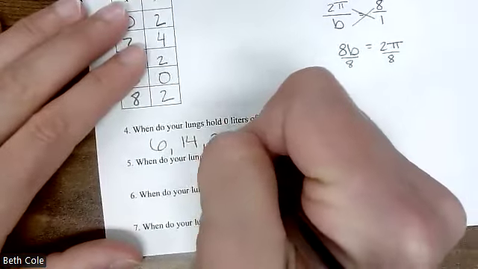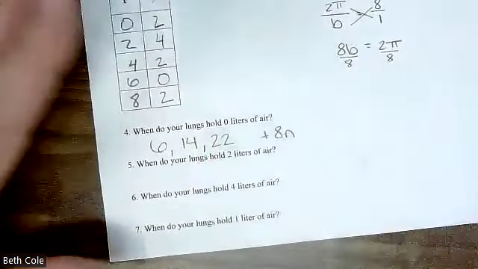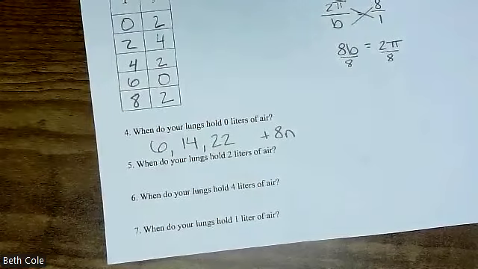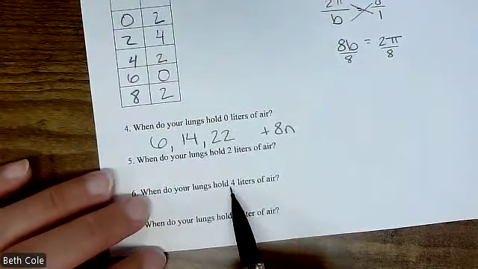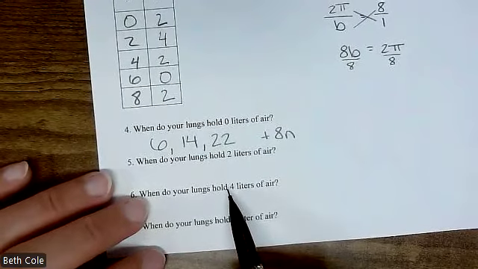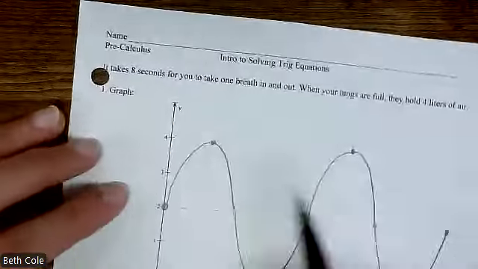Why 22? Yeah, you're going to do plus 8n. It's every 8 seconds. I'm going to skip 5. Let's go down to 6. When do your lungs hold 4 liters of air? So flip it back over. When are we up here at 4?